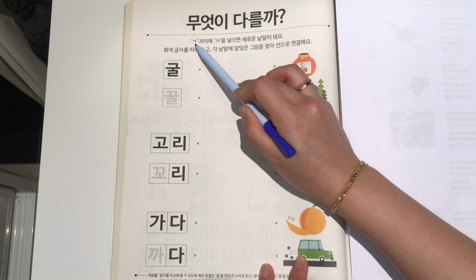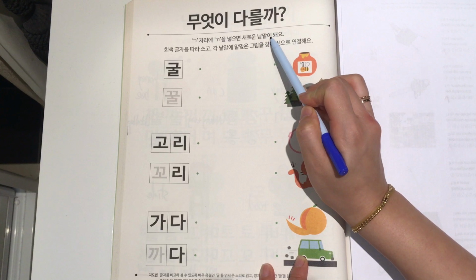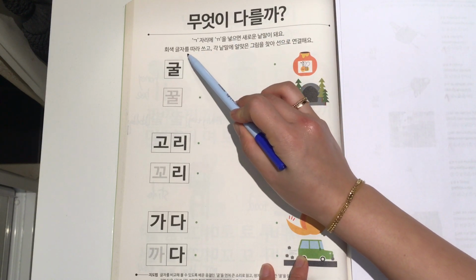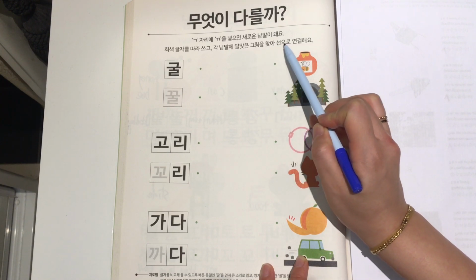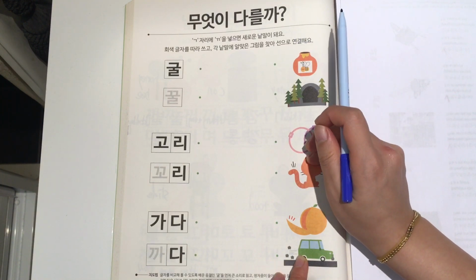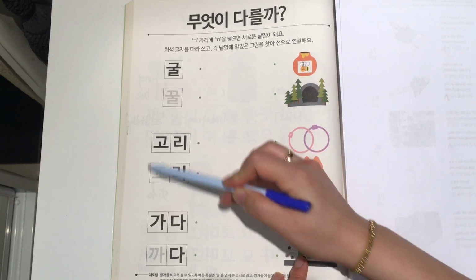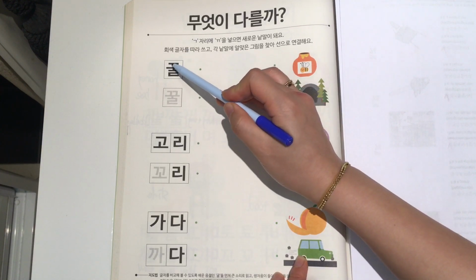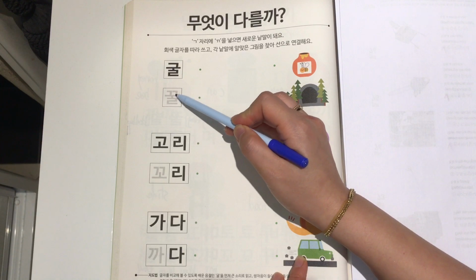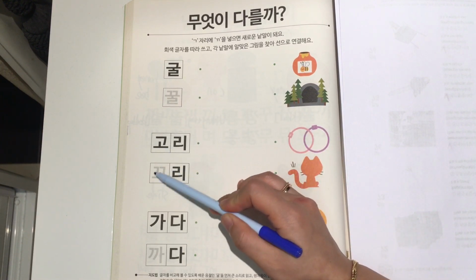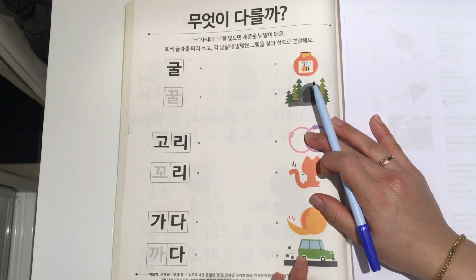So, 기역 자리에 쌍기역을 넣으면 새로운 낱말이 돼요. 회색 글자를 따라 쓰고 각 낱말에 알맞은 그림을 찾아 선으로 연결해요. So, this word is slightly different and this. Just here is 기역 and down below here is 쌍기역. So let's have a look. 그럼 한번 볼까요?